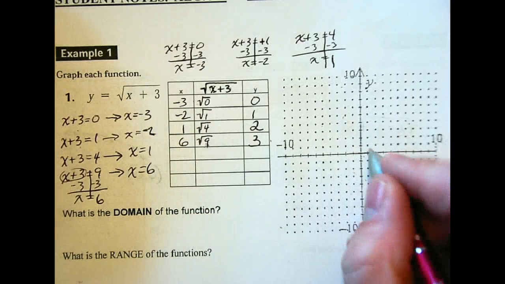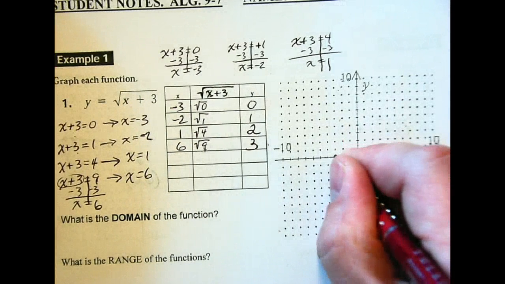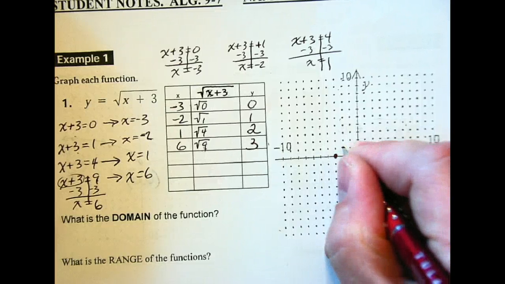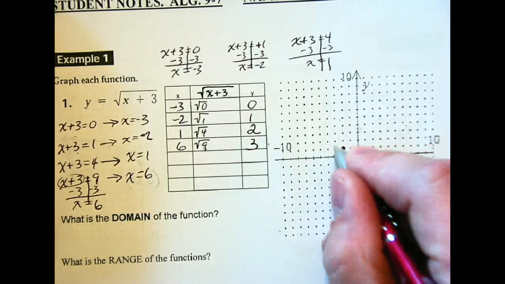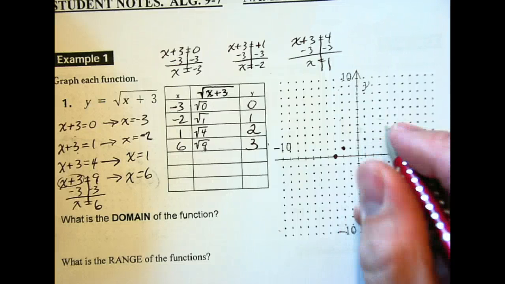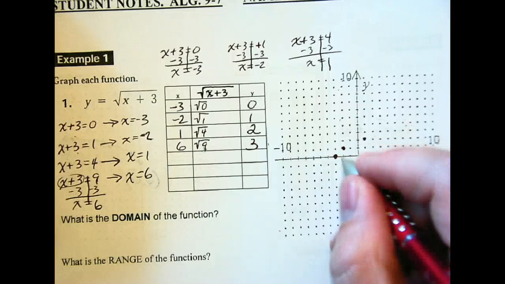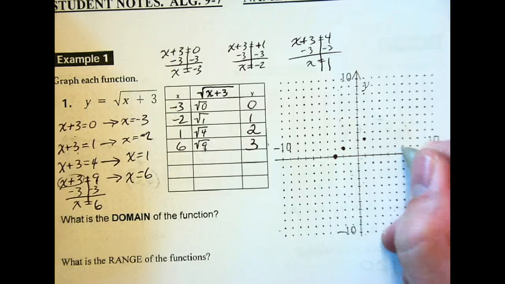All right. Hey, let's graph those points. We get negative 3, 0. Negative 2, 1. 1, 2. And 6, 3.